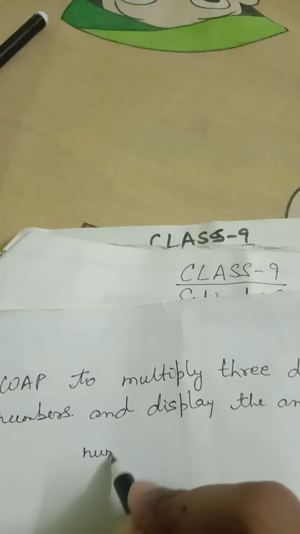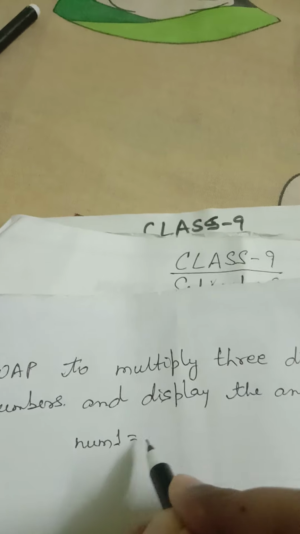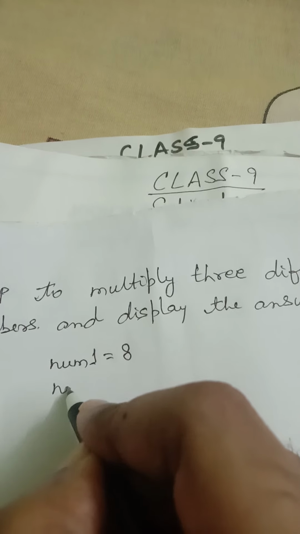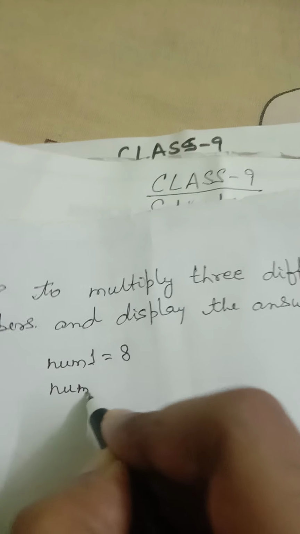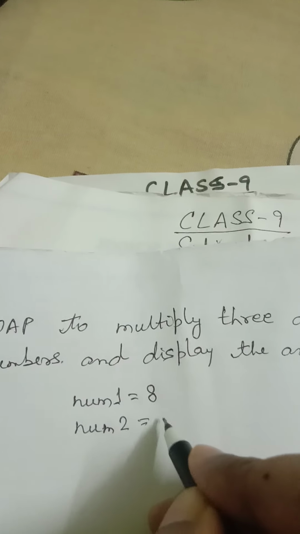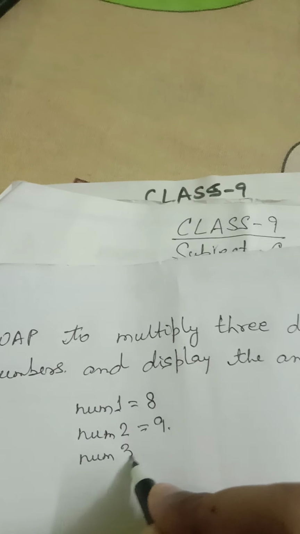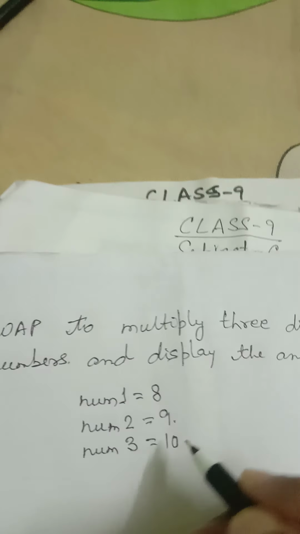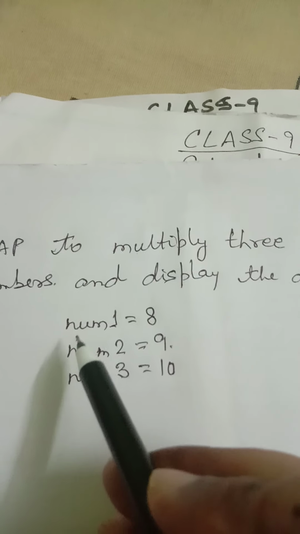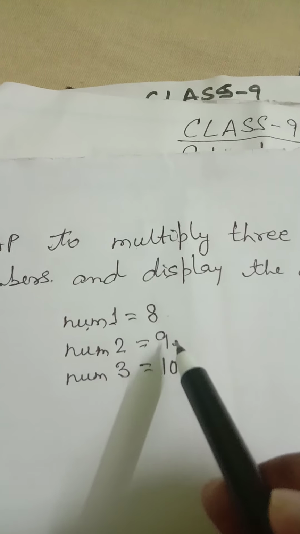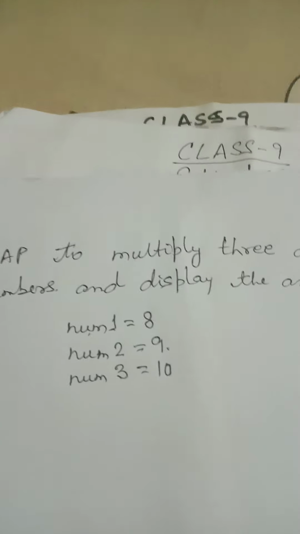So I have taken a variable, say num1, is equal to 8. I have taken another variable, num2 is equal to 9. I have taken another variable, num3 is equal to 10.